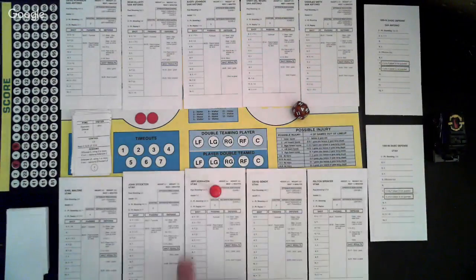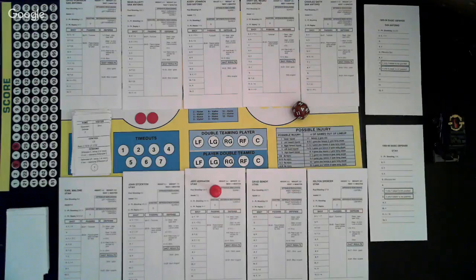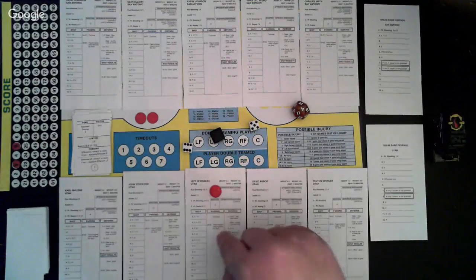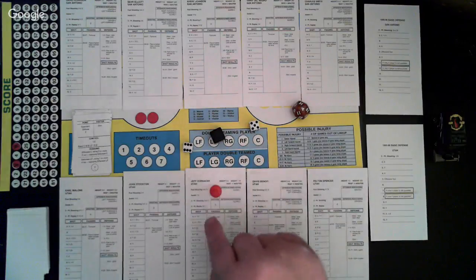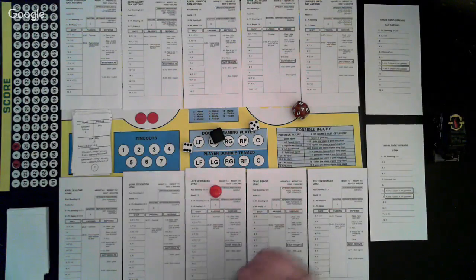His 3-point shooting range for making it is 2 through 6 and a 12, which means 7 through 11, he misses it. So we're going to take a 3-point shot with Hornacek. Roll the dice. Refer to the player's card, the shooter's card. It's an 11. 2 through 6 and 12, it is out of the made it range. So the 3-pointer is a miss.